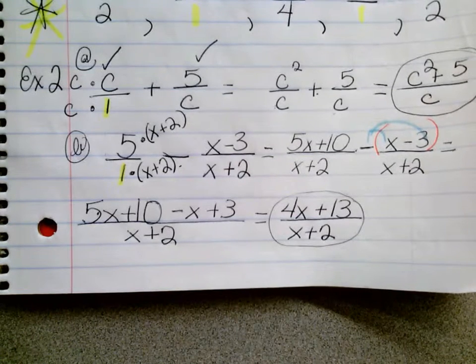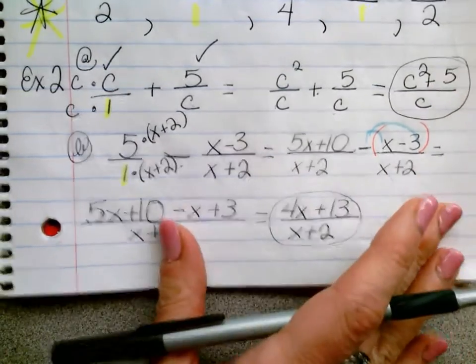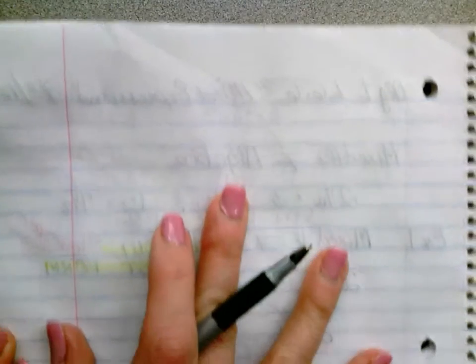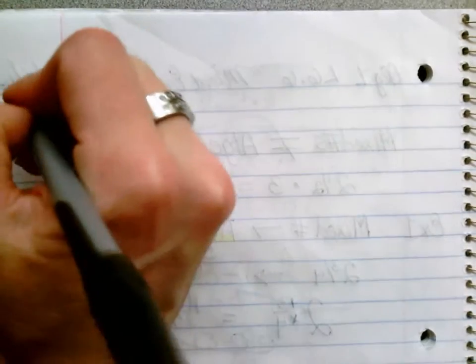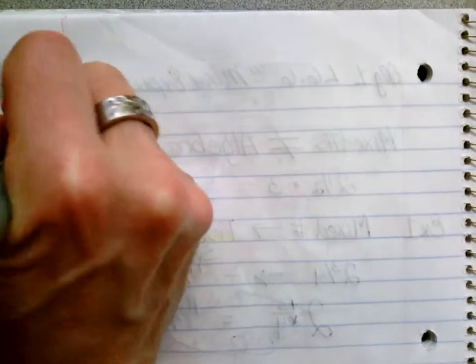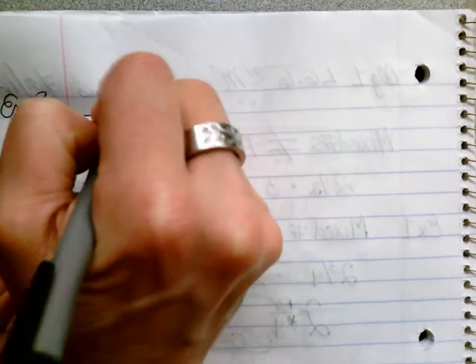Example 3. Same exact thing as example 2, only instead of addressing 2 fractions, hardy har har, you're stuck with addressing 3 of them. Doesn't matter, exact same steps.